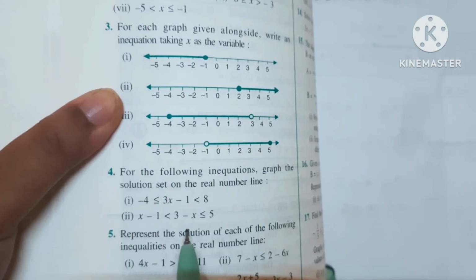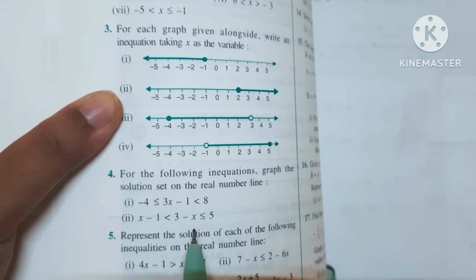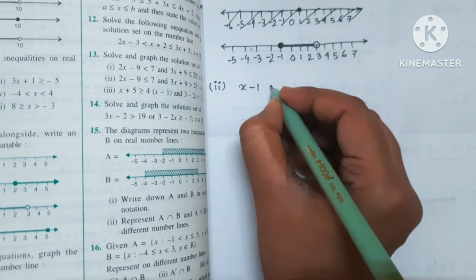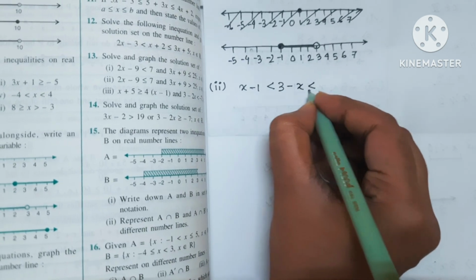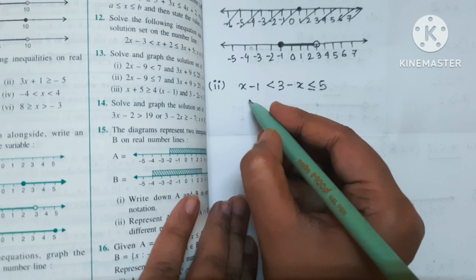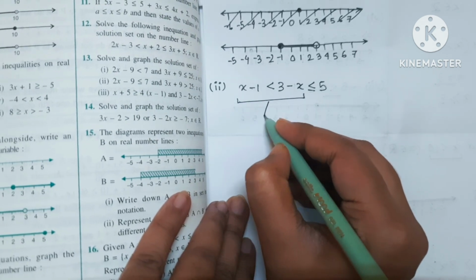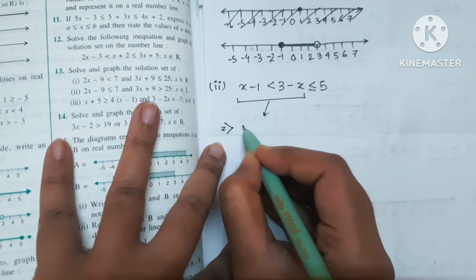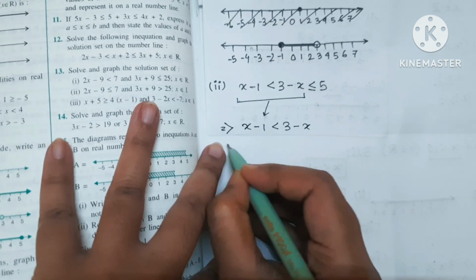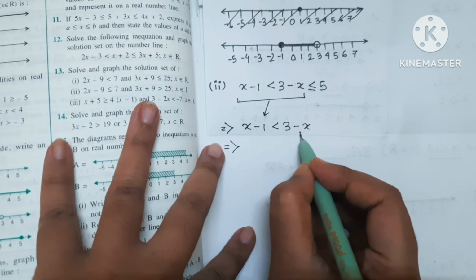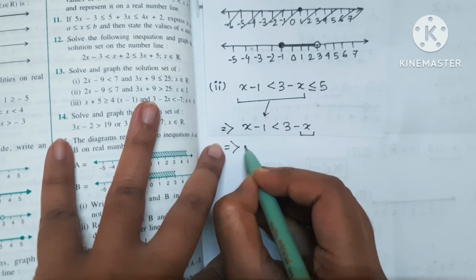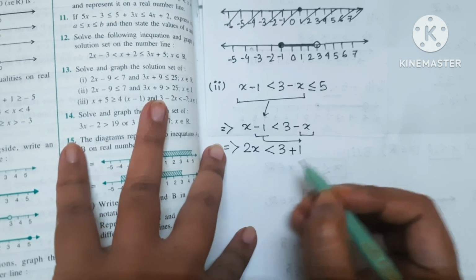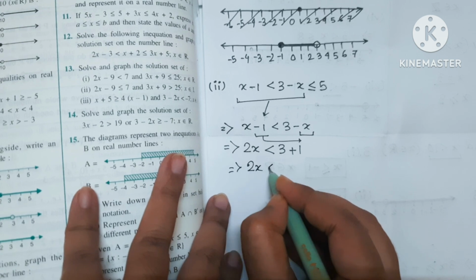x minus 1 less than 3 minus x less than or equal to 5. Now I am going to do this by part. If you simplify this portion, what will you get? x minus 1 is less than 3 minus x. So if you transfer the variable part to one side, it will become 2x less than 3, and moving this part to this side, plus 1, it will become 2x less than 4.